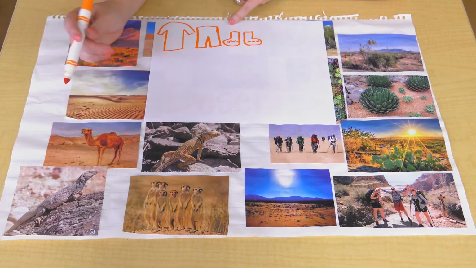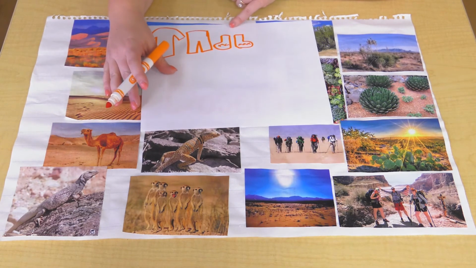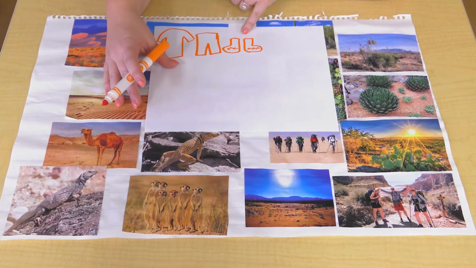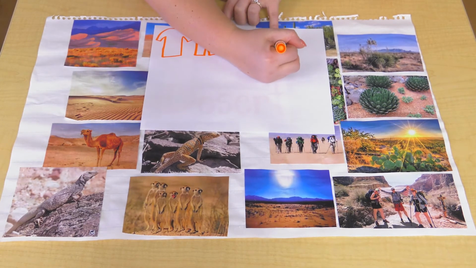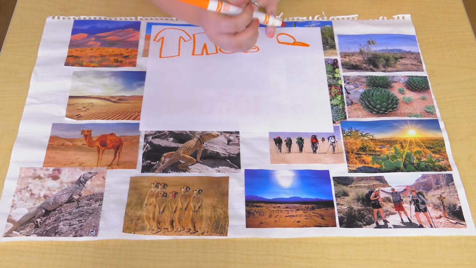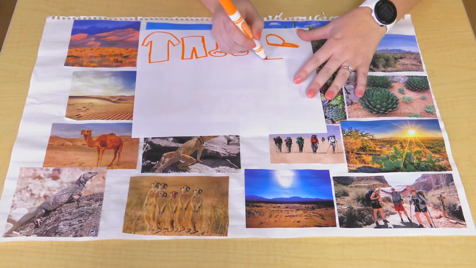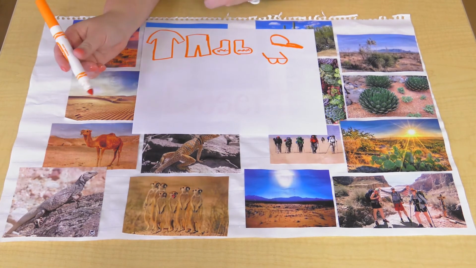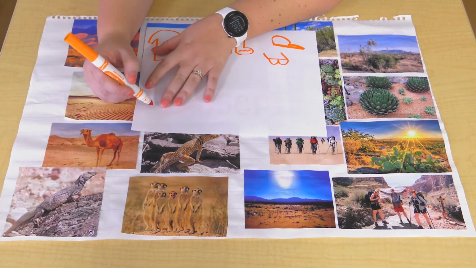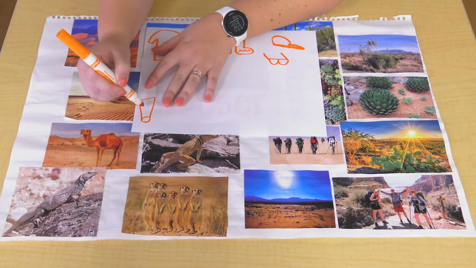What are some of the other things that you might want if you went on an adventure through the desert? You might want to wear a ball cap or bring a pair of sunglasses. We might also want to bring some suntan lotion to protect us from the sun.